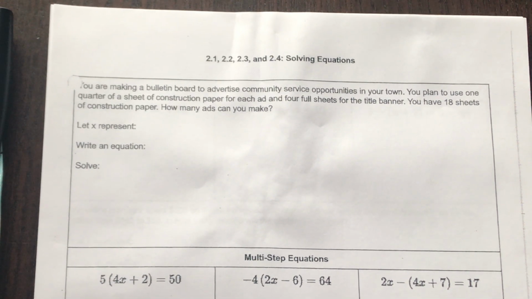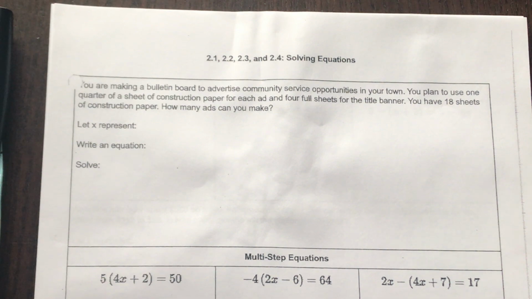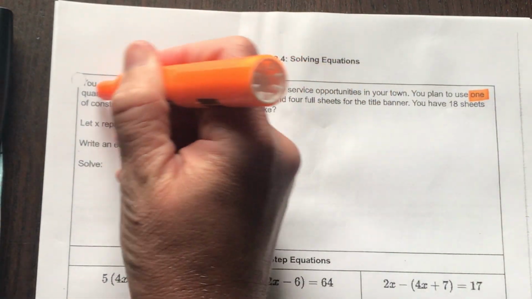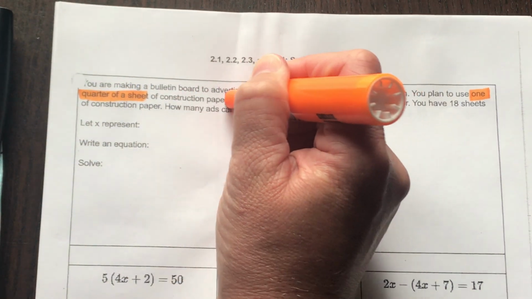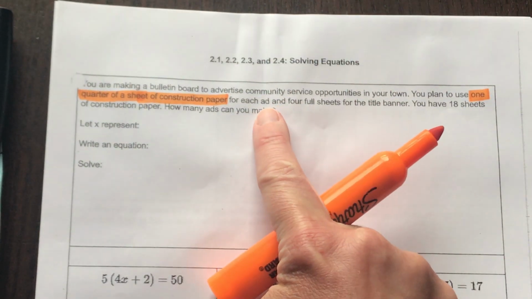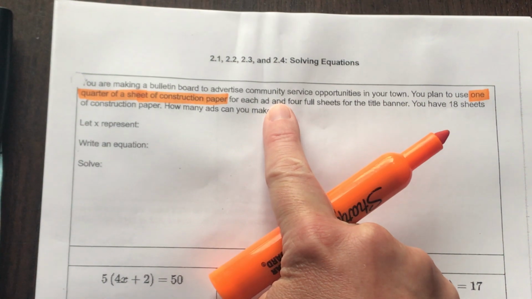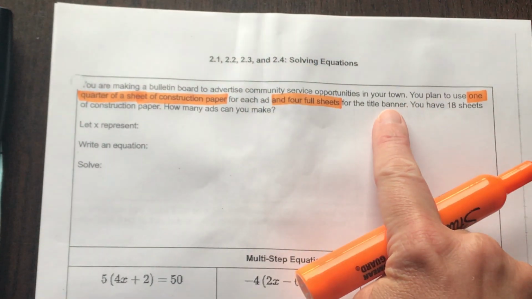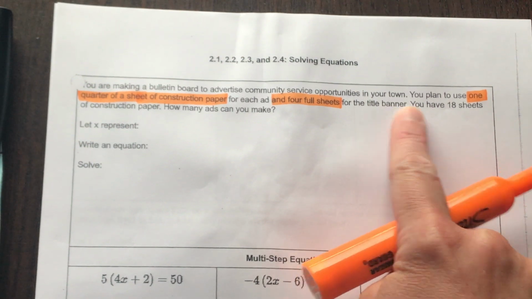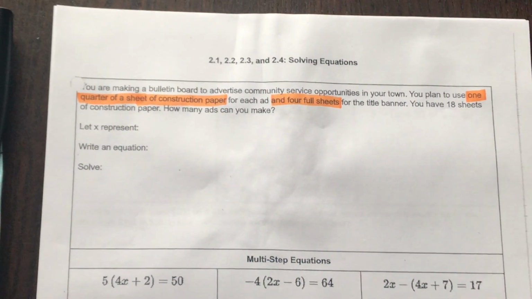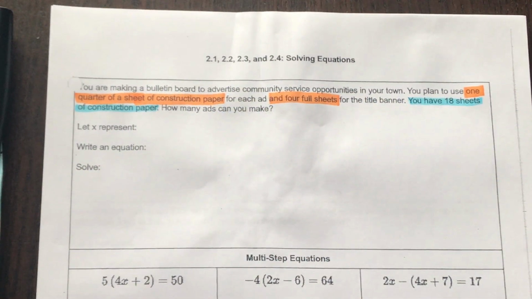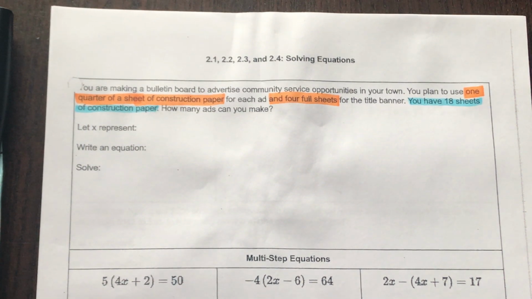You plan to use 1/4 of a sheet of construction paper for each ad, and 4 full sheets for the title banner. You have 18 sheets of construction paper. How many ads can you make?